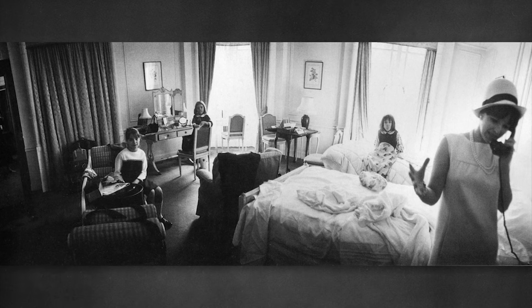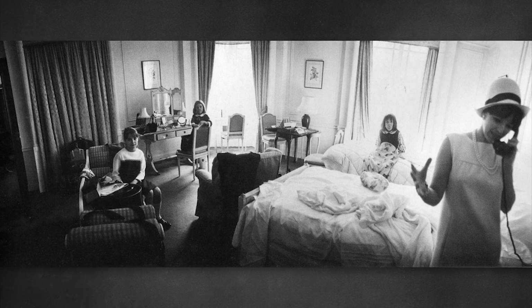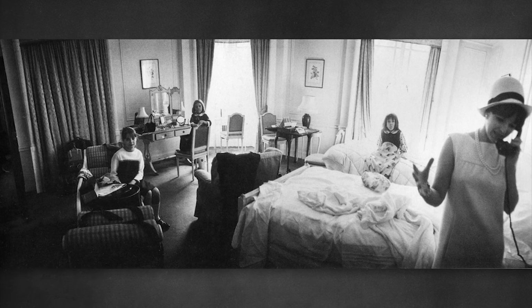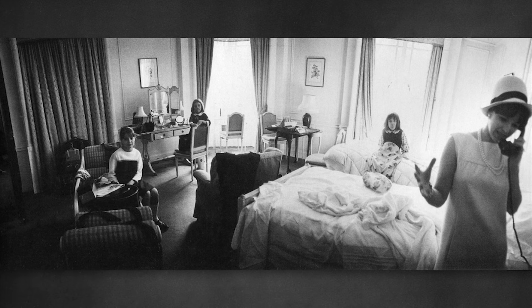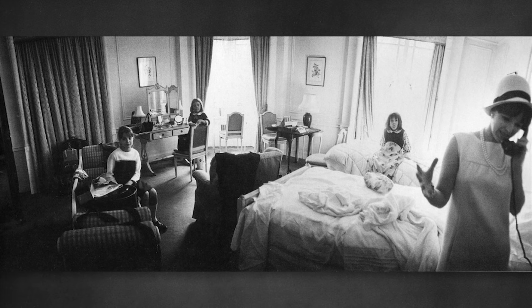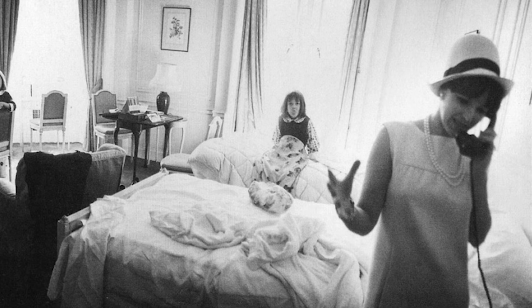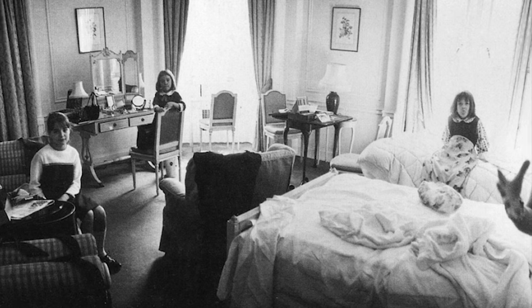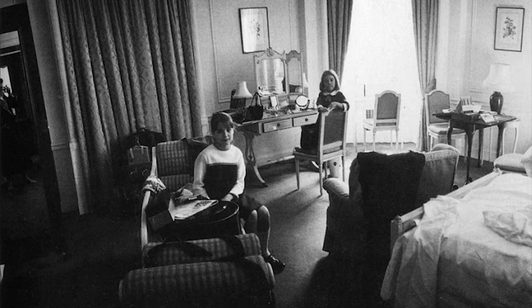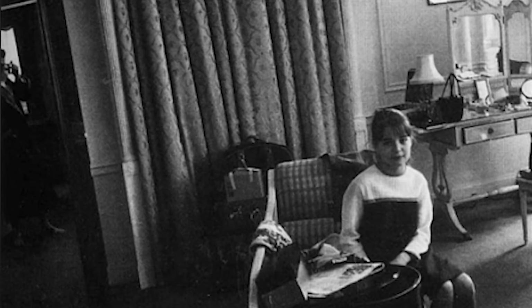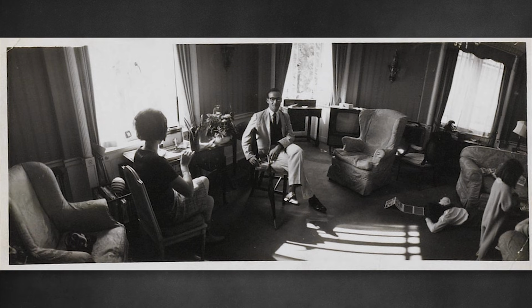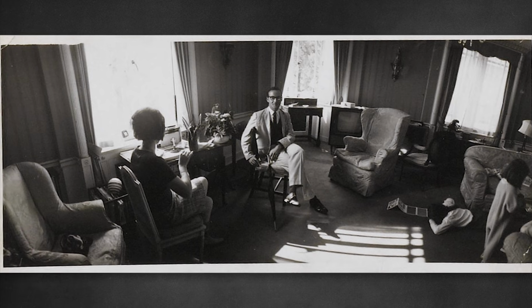When Kubrick's family arrived at the Dorchester Hotel in London in 1965 during pre-production, Kubrick took these photos with a 35mm wide lux, which had a 26mm lens that gave almost a cinemascope effect. That's Christiane on the right, Vivian, Anya, Katharina, and if you look closely, you can see Stanley with the camera reflected in the mirror on the left. In this picture, we can see Christiane, Jeremy Bernstein, and the kids.